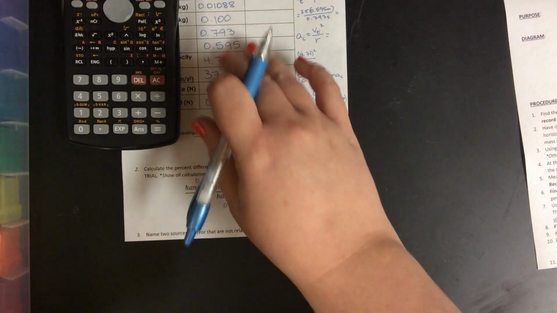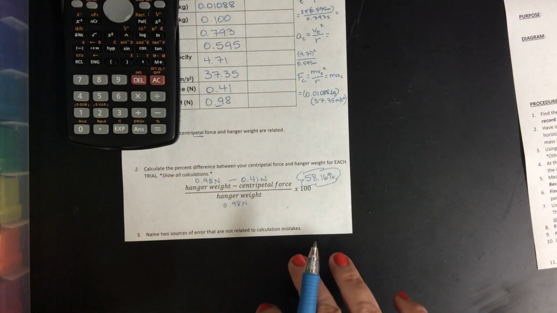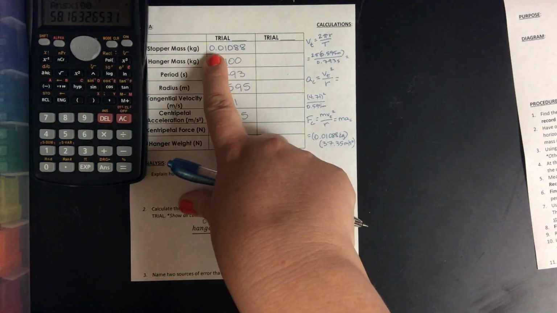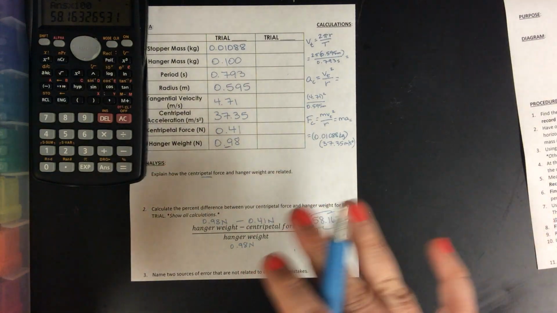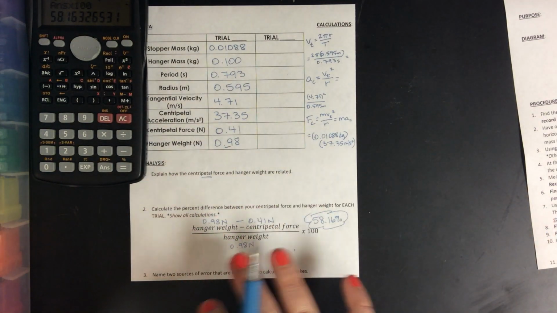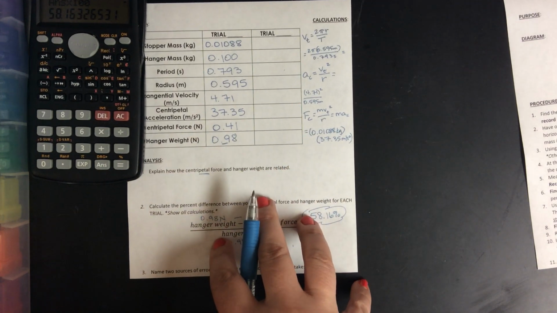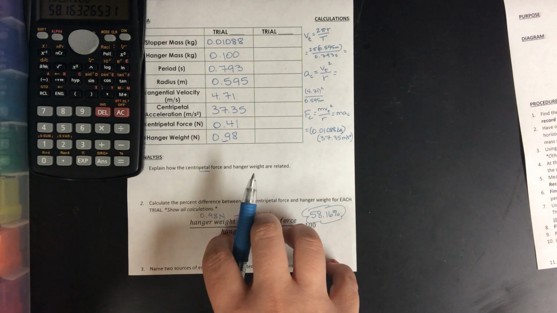If you think maybe you calculated something wrong, stop what you're doing, go back, redo all of your calculations. That's never a source of error. If you think, well, maybe I didn't convert one of my measurements, stop, go back, convert your measurements, recalculate everything. Those are both mistakes. Those are not sources of error.